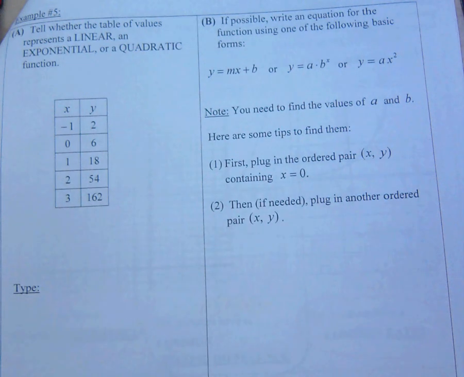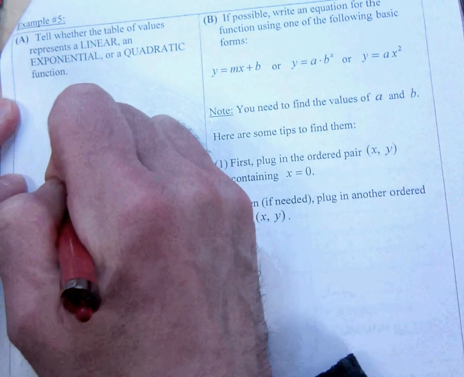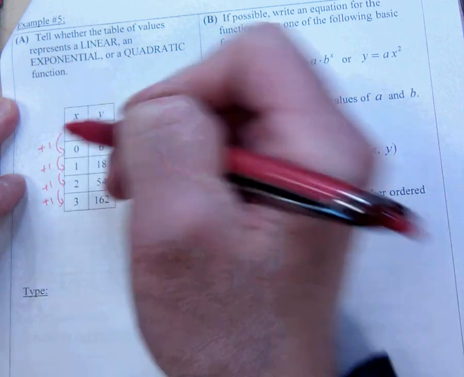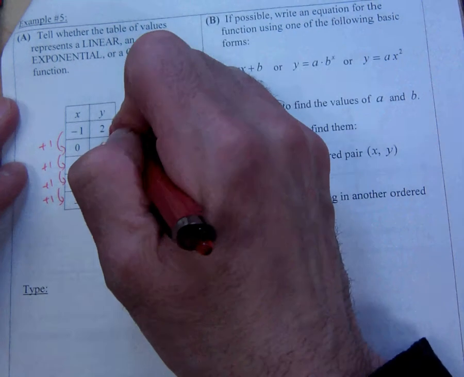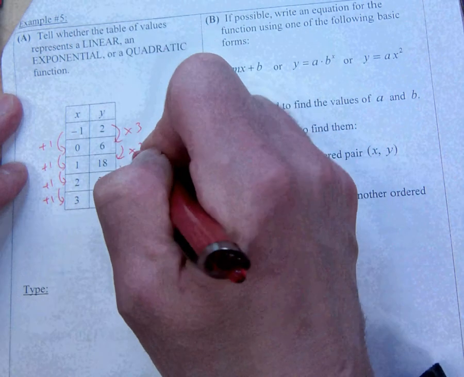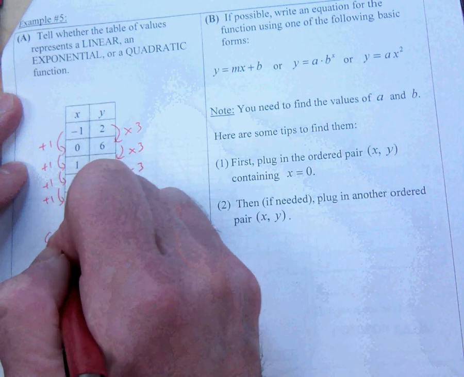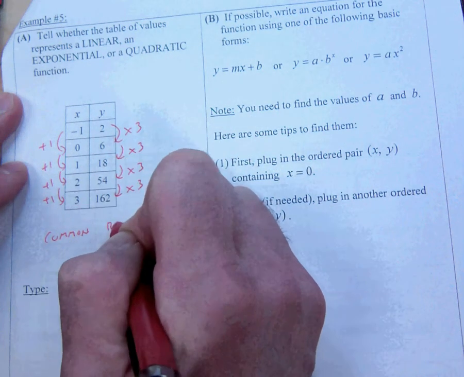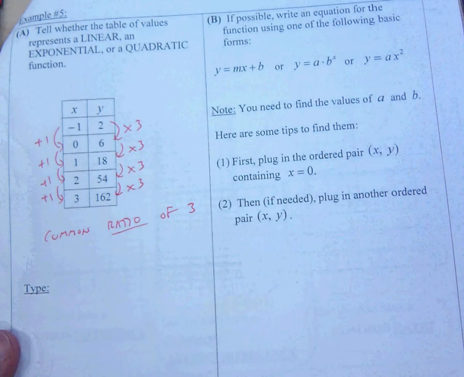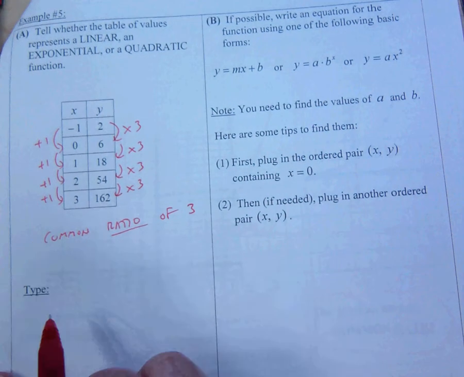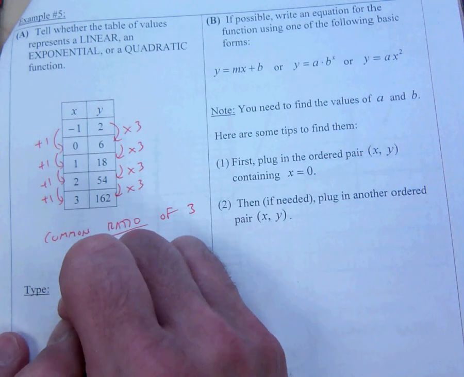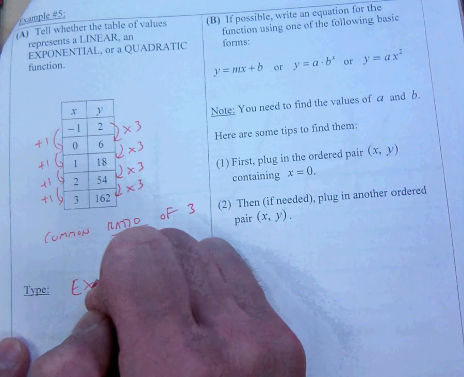This is not linear because if you look at the table, each time here you're going up by what? 1, which means simply that you can look for a pattern with the y's. How do you get from here to here, here to here? What's the pattern? Each time you're multiplying by 3, which means there's a common ratio of 3, yes? Got it? So therefore, it's what type? Quadratic, linear, exponential. Which one? Exponential. All right, now watch this.